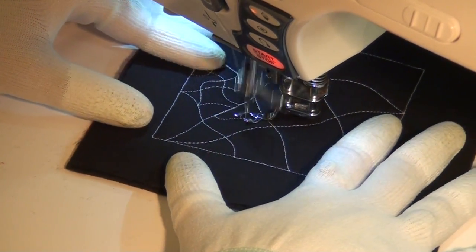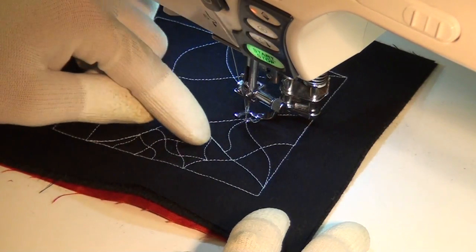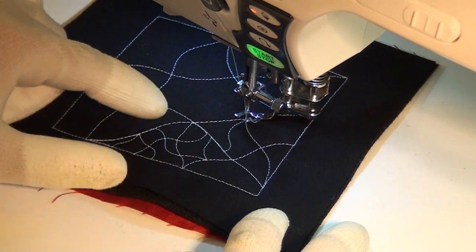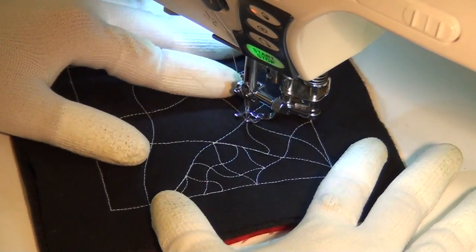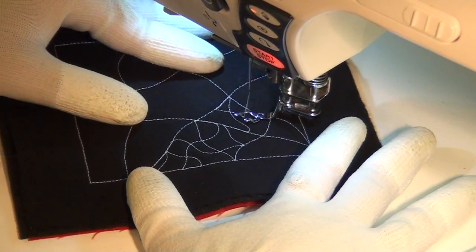Now for the next space, there's only one rule that I'm really setting myself. I don't want the cracks to meet up. I don't want these lines to continue to appear like they're flowing through the whole space. I want each area to appear cracked. So I don't want these lines to meet up with the lines before. So I'm going to travel stitch and wiggle off.